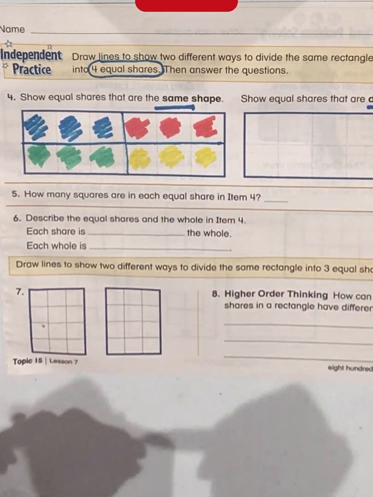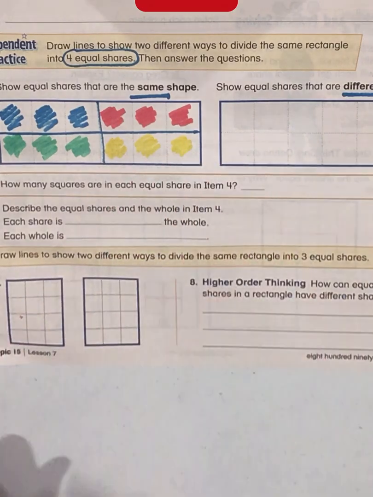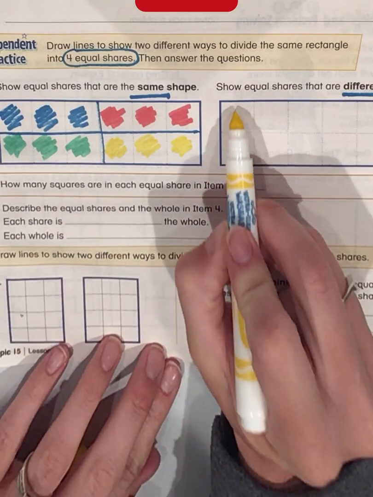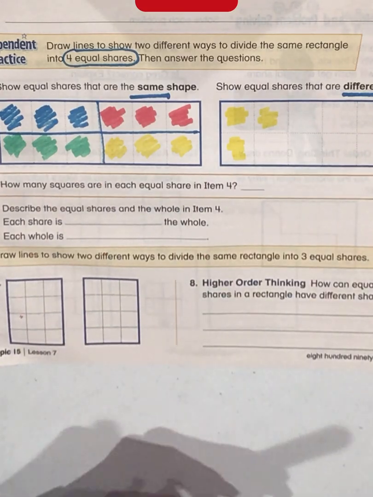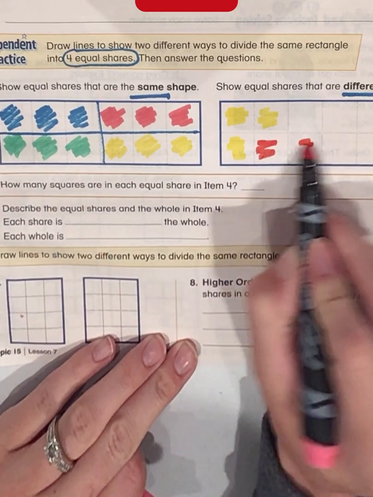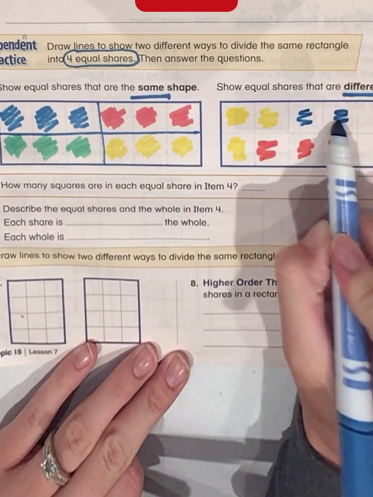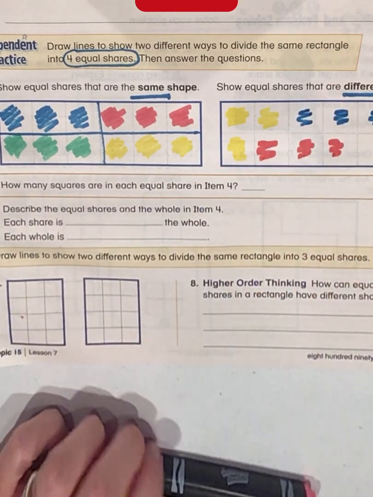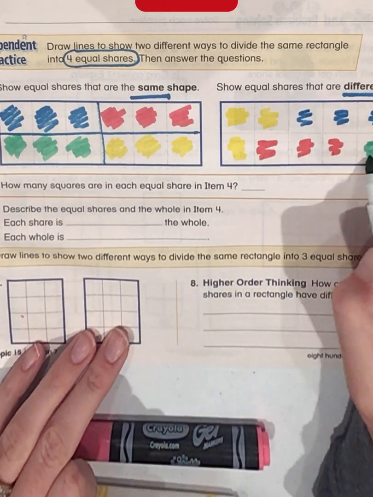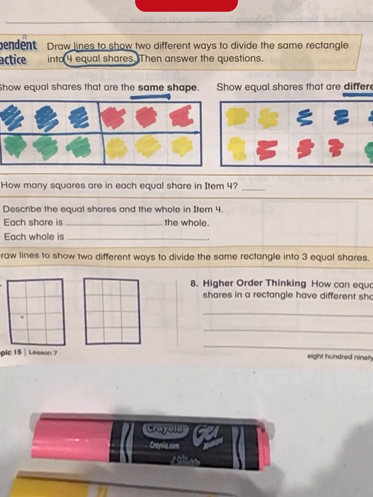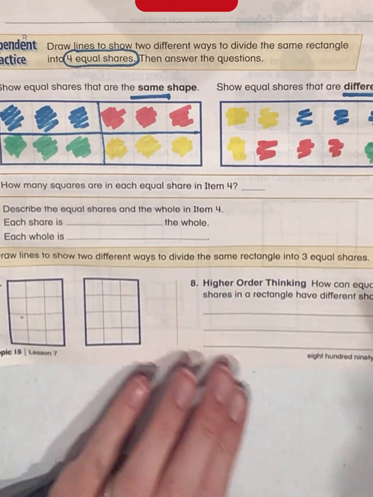So I know that each share, when I go over here to my different shapes, needs to have 3 pieces. So any 3 that are touching. So I could do those 3. I'm gonna grab my pink. I could do these 3. Do these 3. And let's see, and green. This piece, okay? So I'll take this blue here.